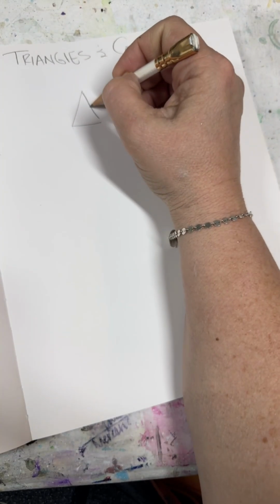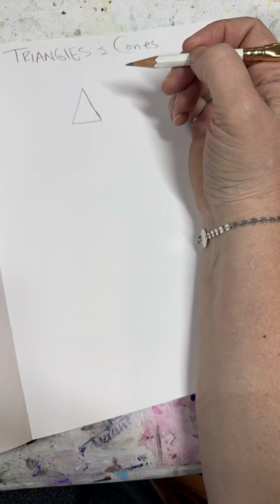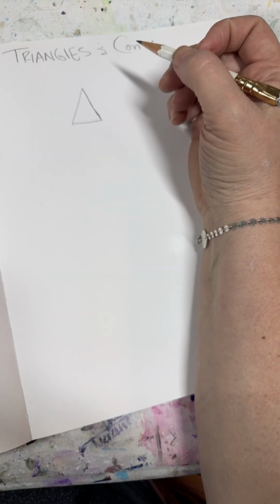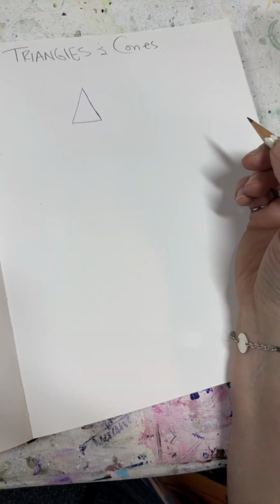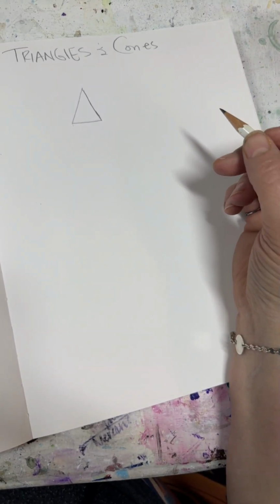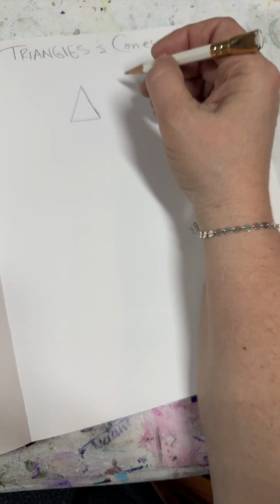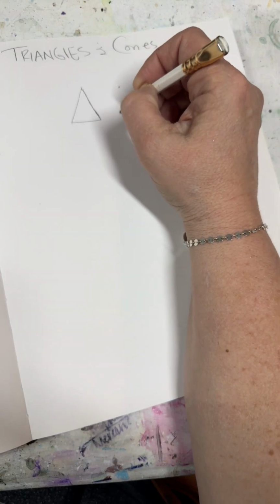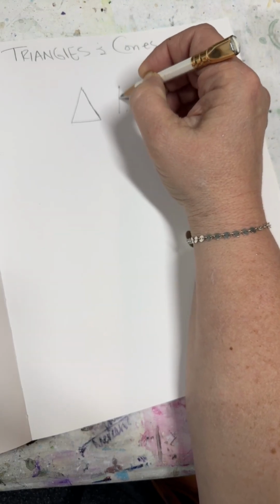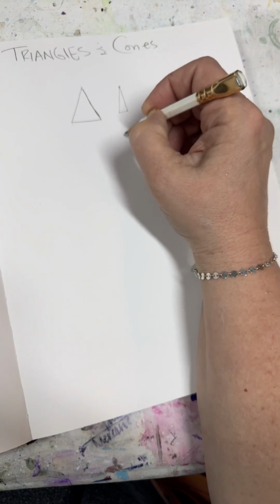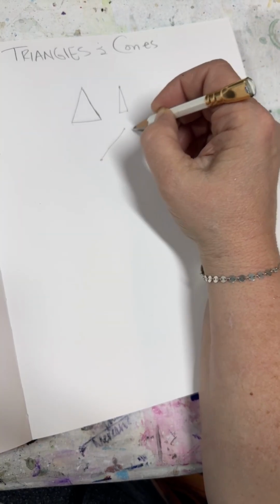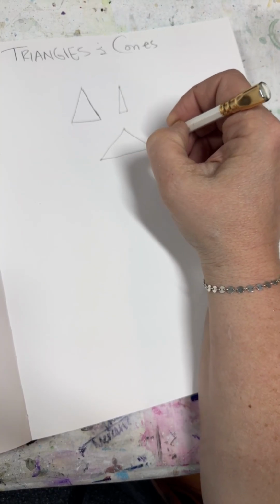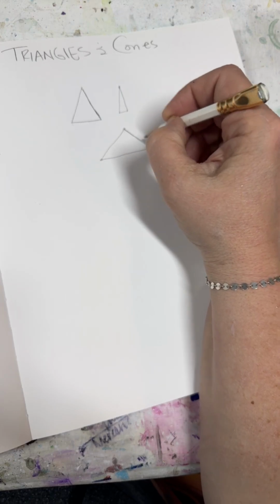looks like this. Right? How do we make a foreshortened triangle? We really don't. We just make it skinnier. We can make it shorter. This might be considered a foreshortened triangle.